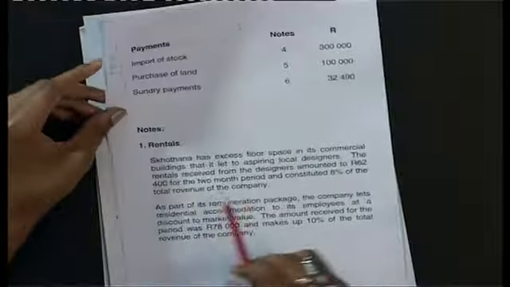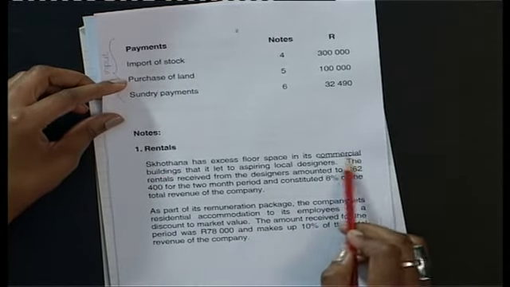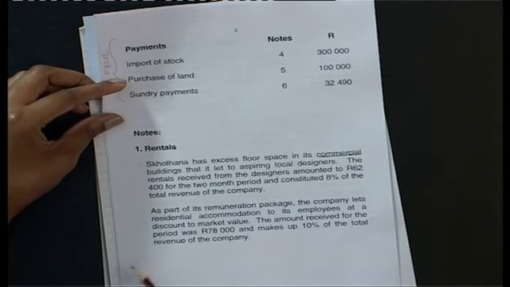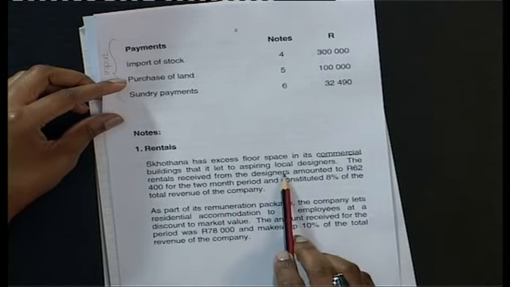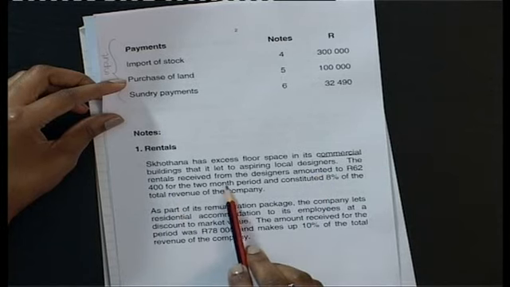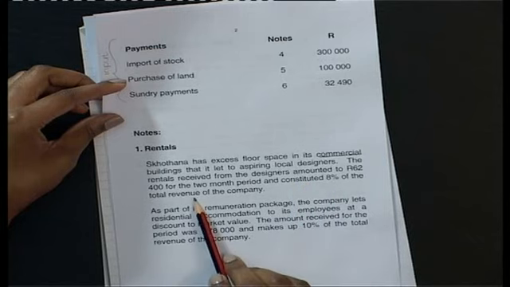In note 1, we're told that Skotana has excess floor space in commercial buildings that it lets to aspiring local designers. The rentals received from designers amounted to 62,400 for the 2-month period and constituted 8% of the total revenue of the company.